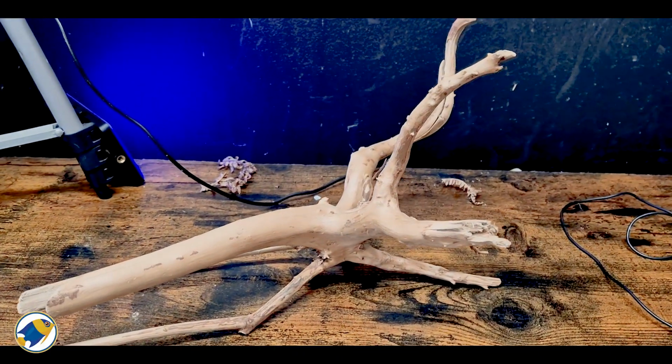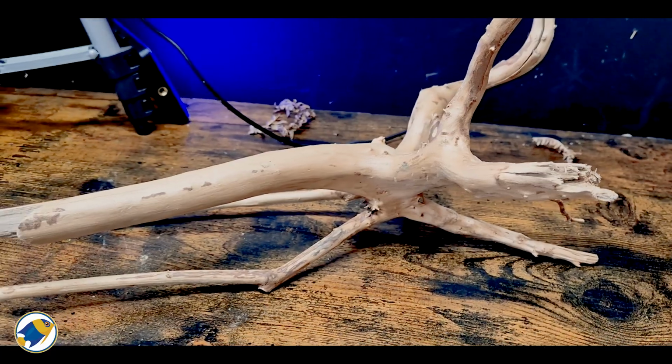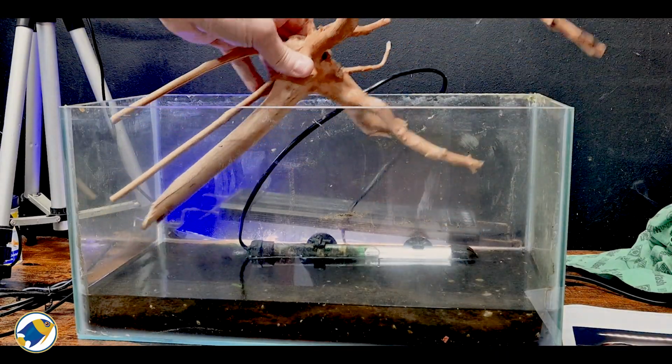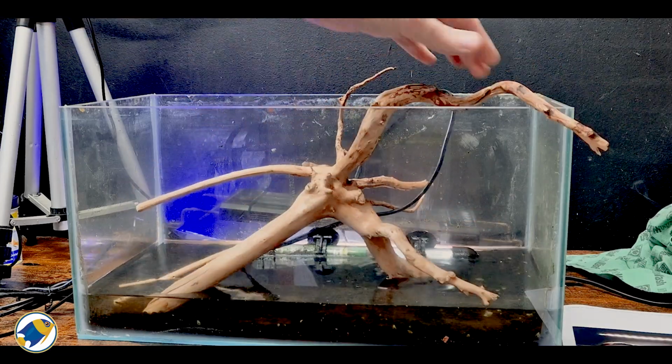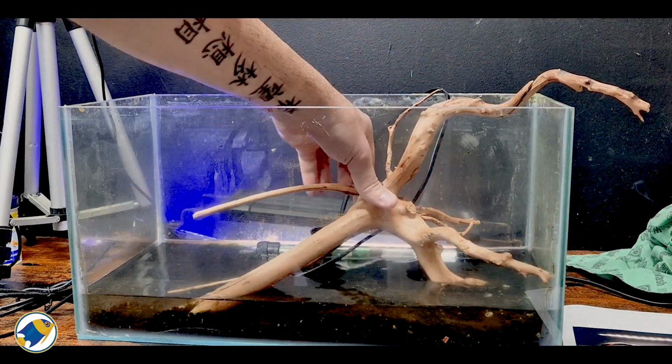Next up, it's time for some wood. Now I've got a few pieces of spider wood here that will give that perfect submerged and surface look, so we want the wood to come out of the aquarium as well as in, like in the picture. I'm going to rearrange it and hopefully it'll match the AI image that we want.